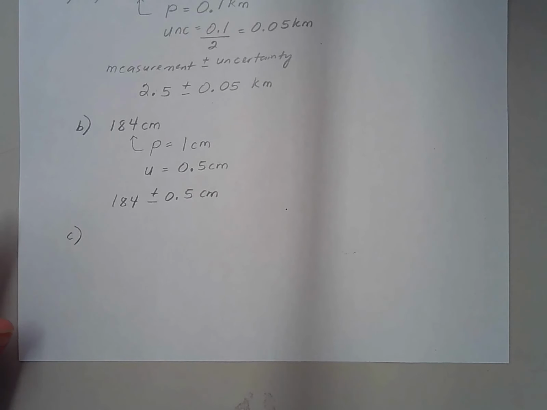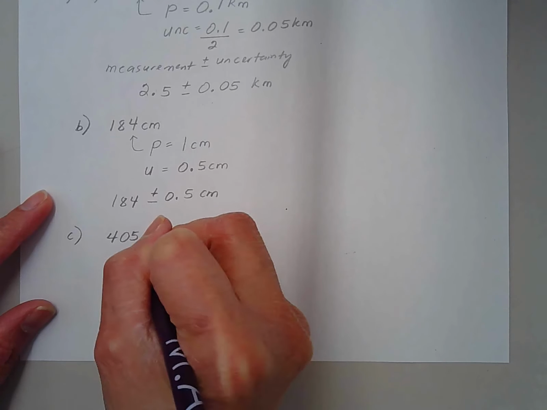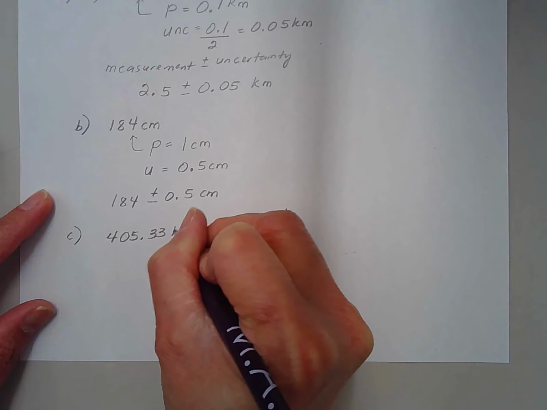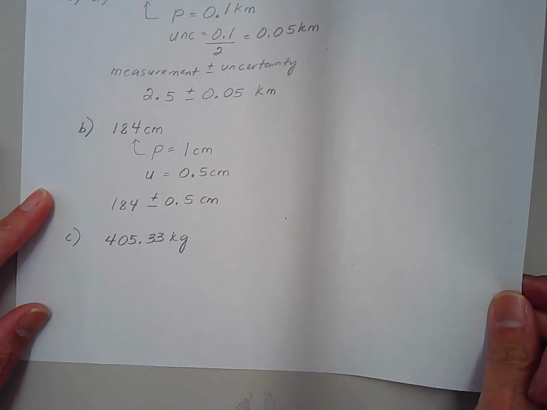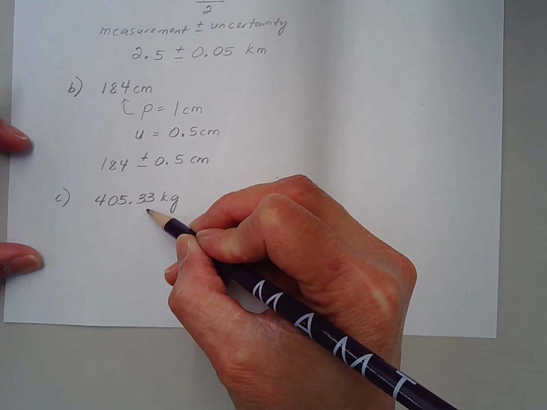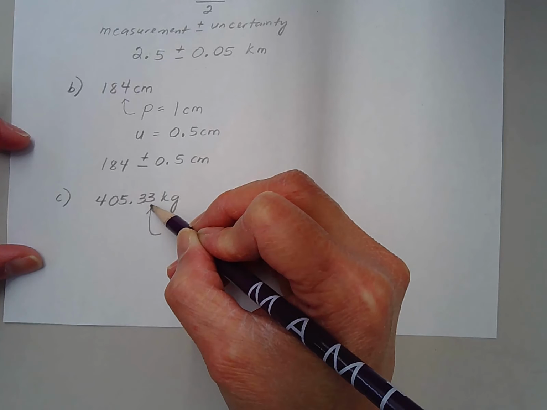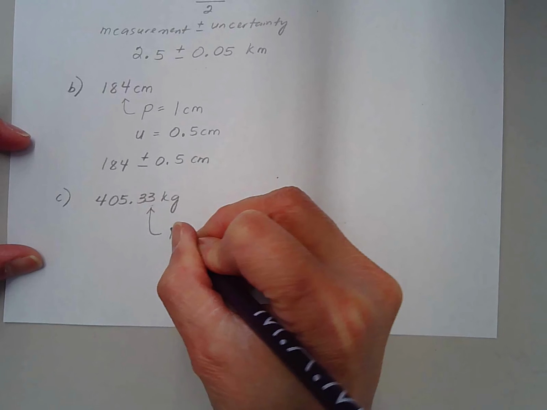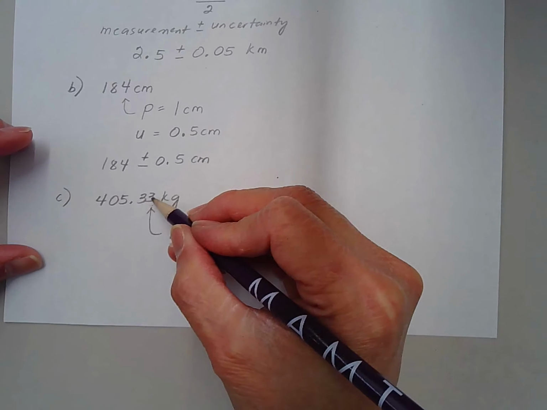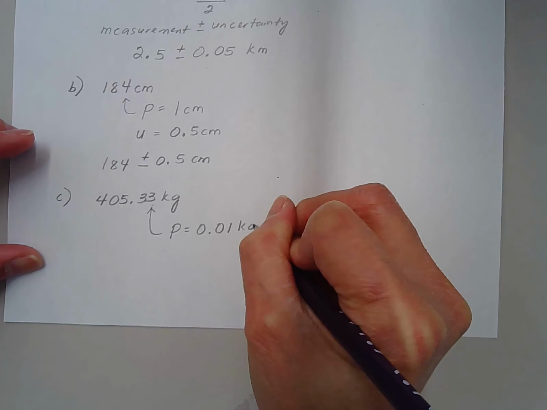Take a look at letter C. Last one, for letter C, it's 405.33 kilograms. So again, we don't have the measuring device that they used to measure this mass, but we know the finest it went is the hundredth place. So that's gonna be 1/100th. You can see it's 2 decimal places, so its precision is 0.01 kilograms.